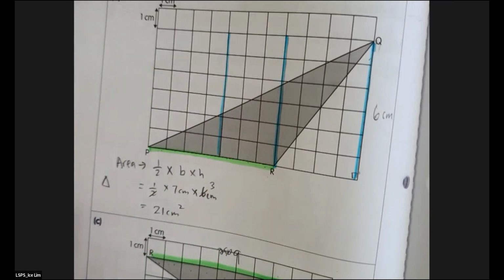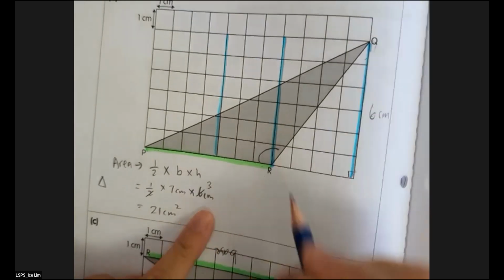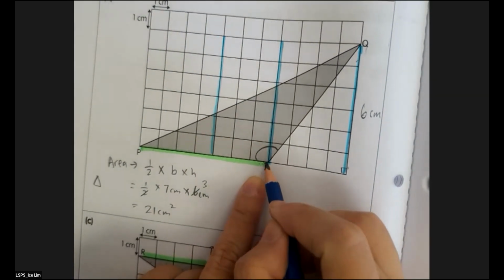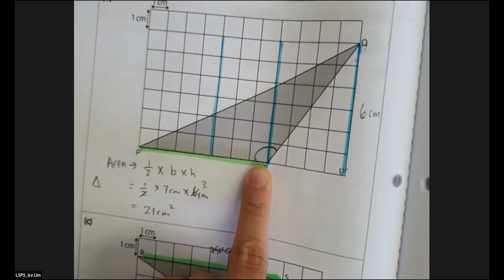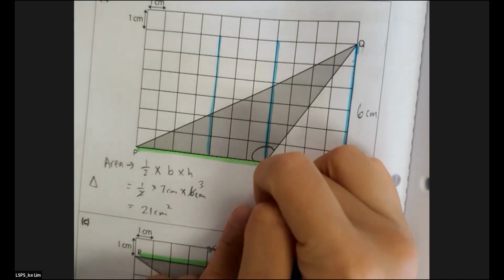It's actually obtuse. Why is it obtuse triangle? Yes. One angle is greater than 90 degrees. Okay, it's not right angle. This angle here is bigger than a right angle. So it's an obtuse triangle. It's not a cute triangle.